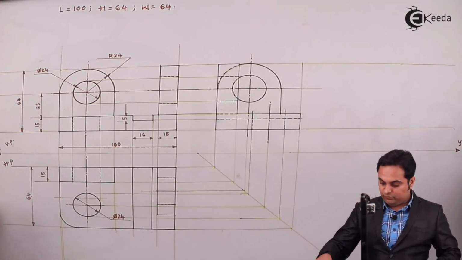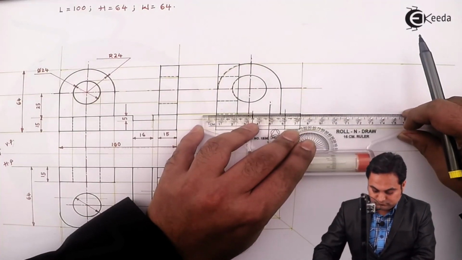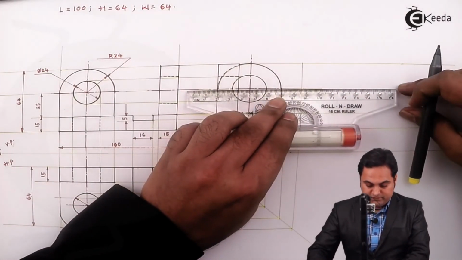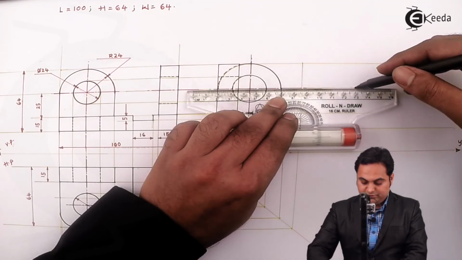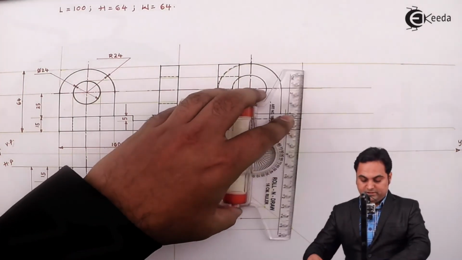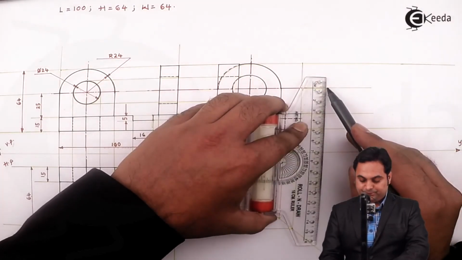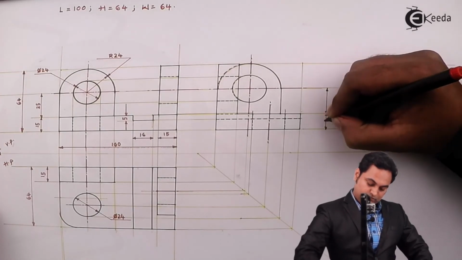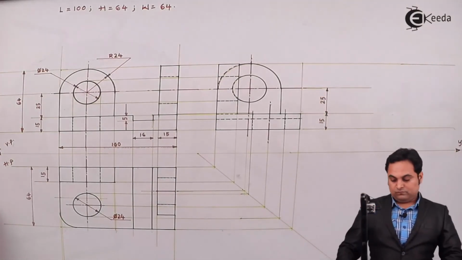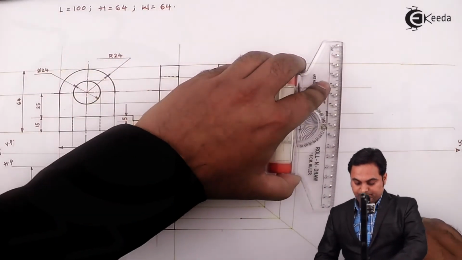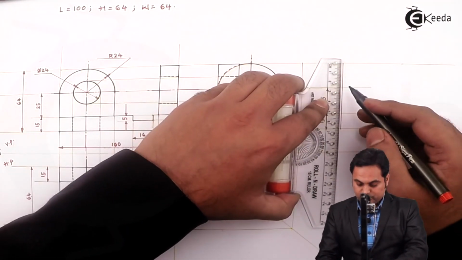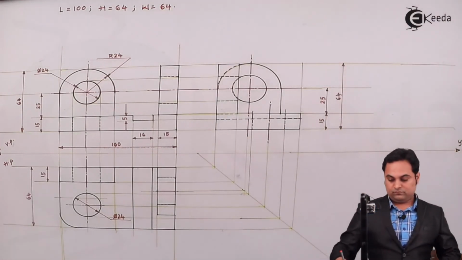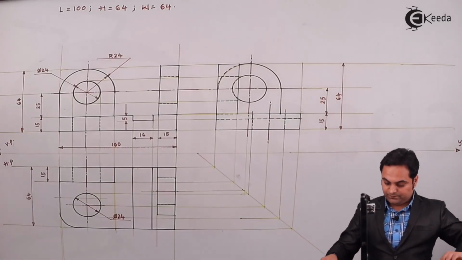Then in the side view, we can give some of the dimensions, even though if they are repeated, some of the dimensions need to be shown in the side view, like this plate and center. And the total height. Then total width also.